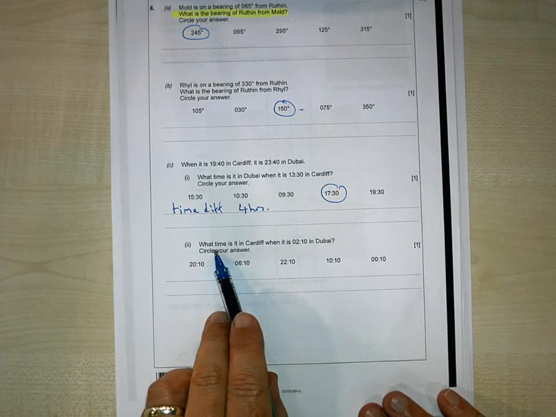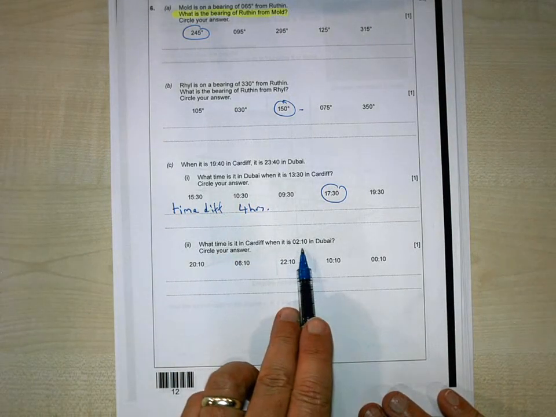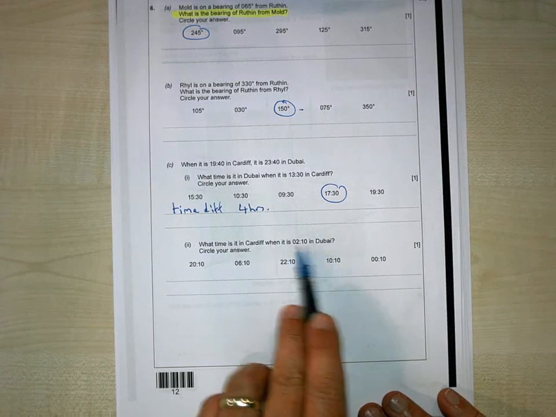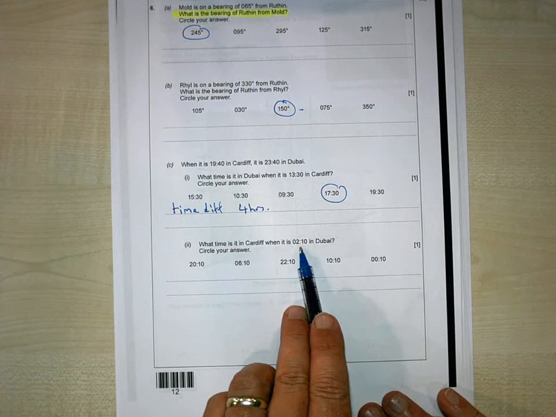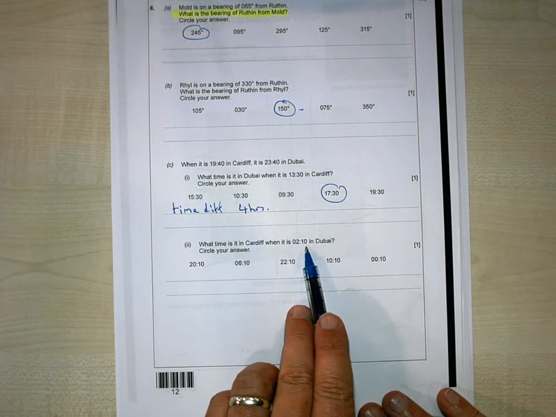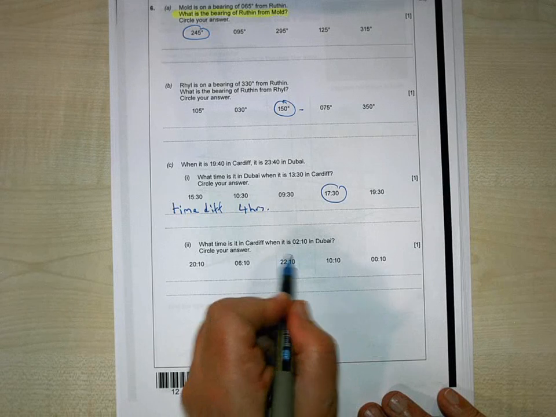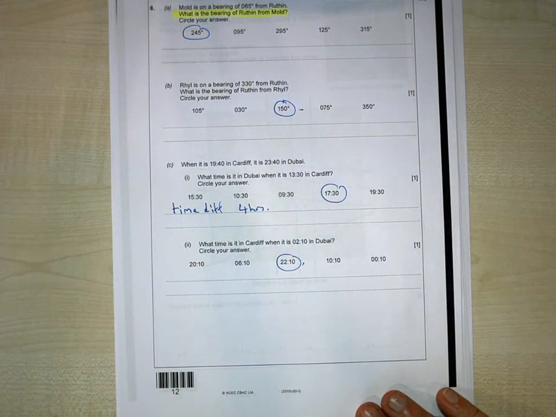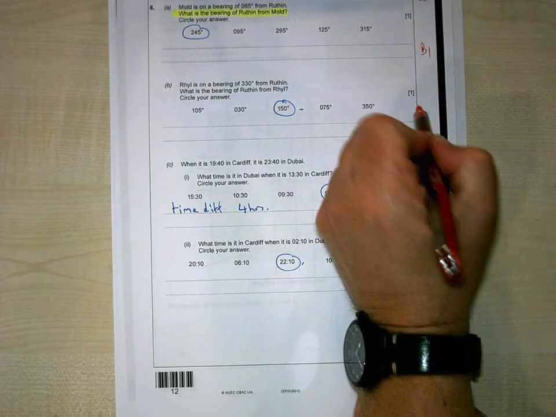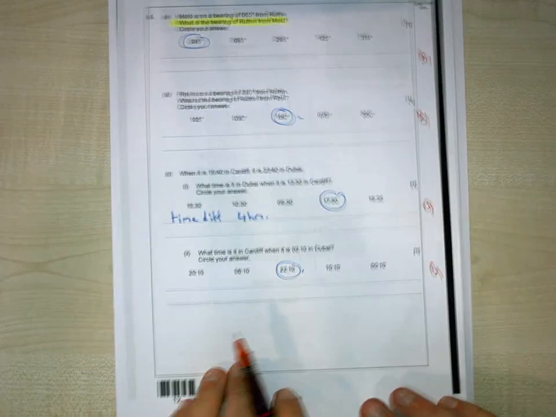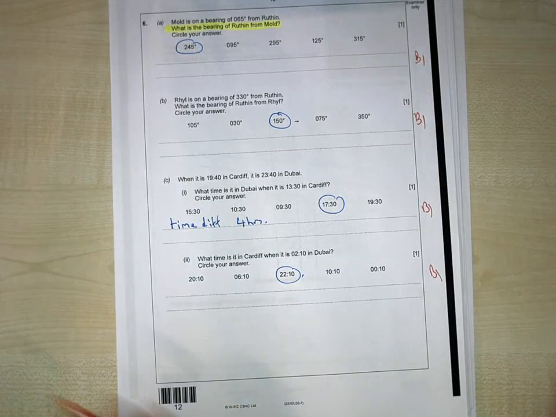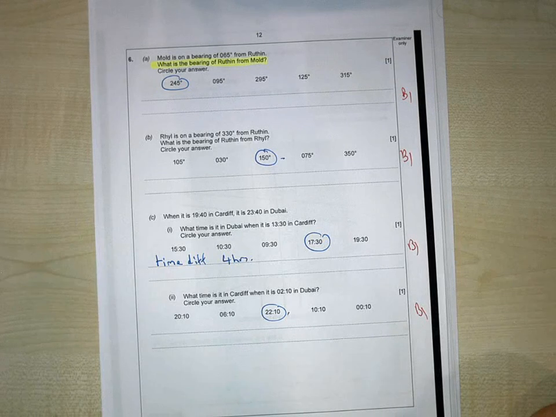What time is it in Cardiff when it is 2:10 in Dubai? So it's going to be 4 hours earlier than that in Cardiff. So 2 hours earlier will take you to 10 past midnight. 2 hours before that will be 10 past 10. So 22:10. So they've mixed up a couple of bearings questions and a couple of time zone questions. Okay, and that takes us to the end of the foundation tier section. So we'll take a break there.